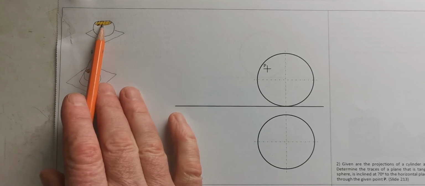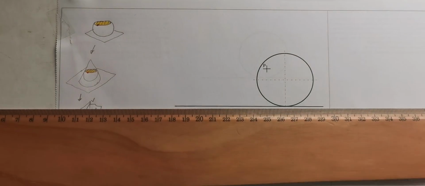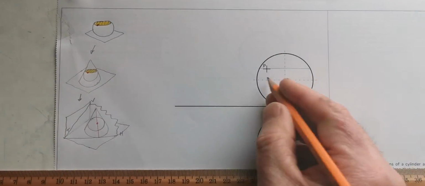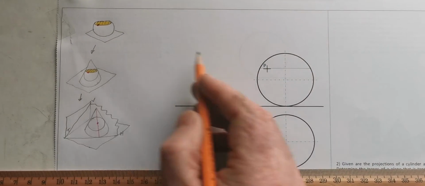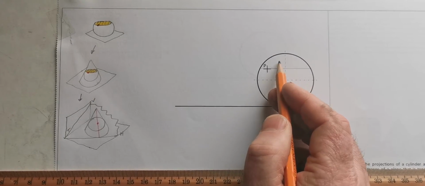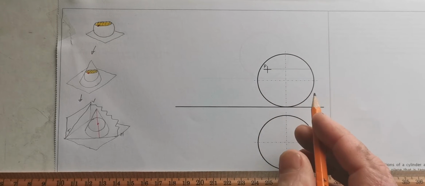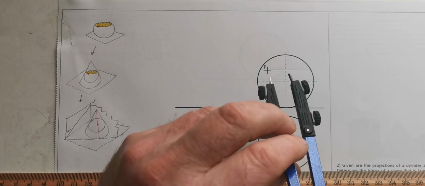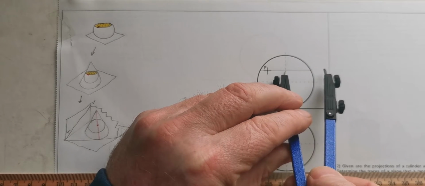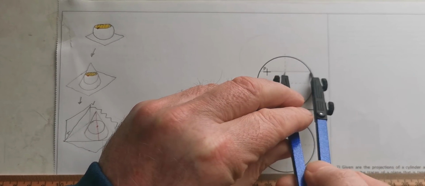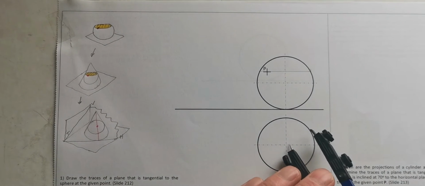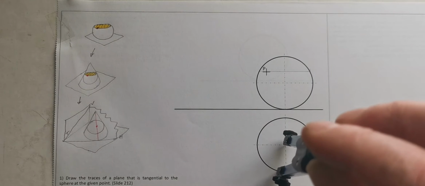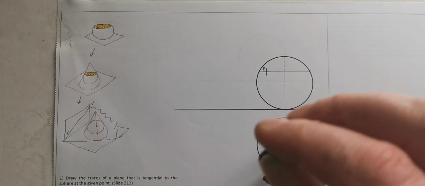you can imagine it as chopping off the top of the cone. So if I took a horizontal section and chopped off all the top of that sphere there, that's going to give me a circle in plan. Now the radius of that circle, I can take it from here if I want. So the radius of that circle in plan is going to be this. So I don't need to draw all the circle, just a little bit of it will do.